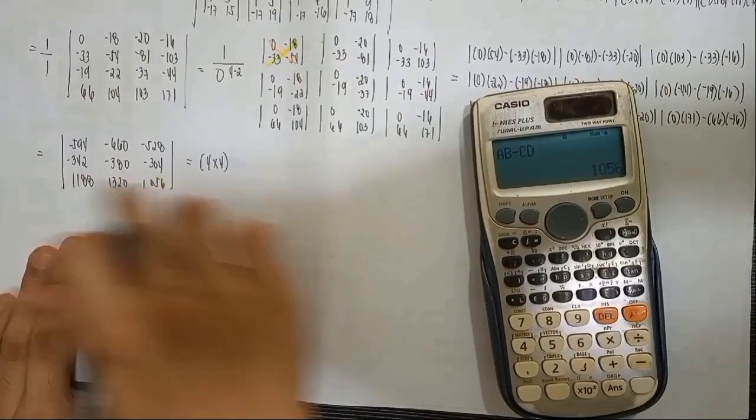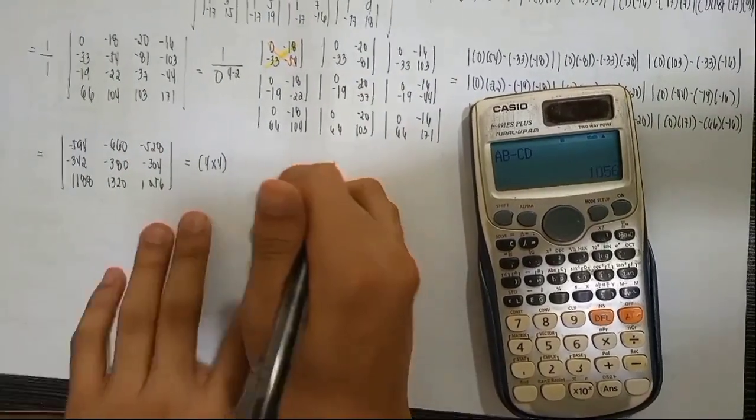And we can see that the third row and third column can be divided by 4.